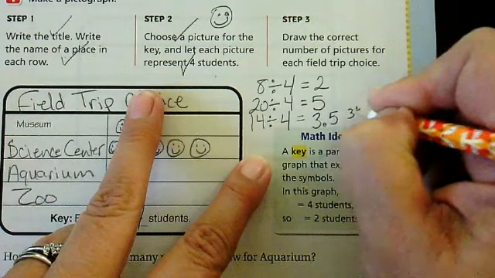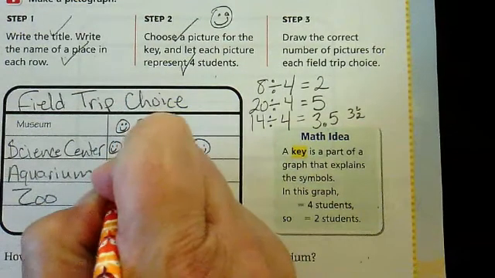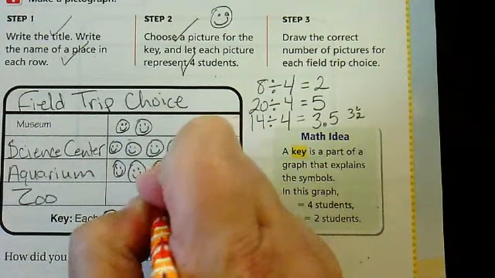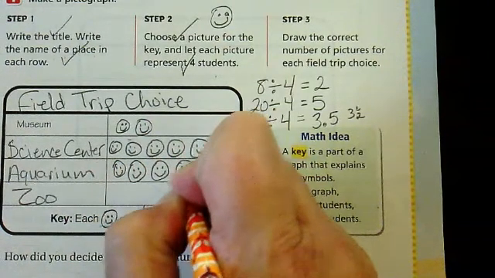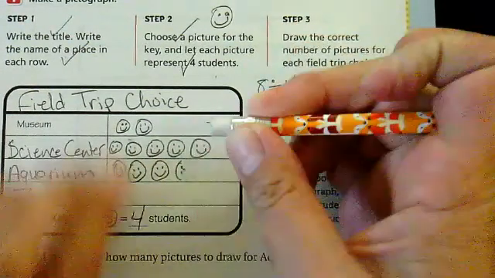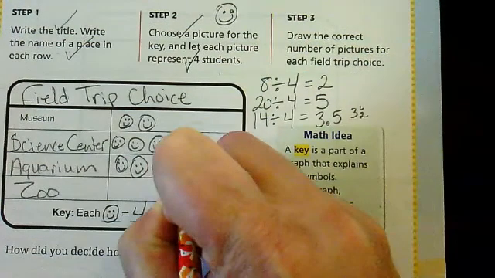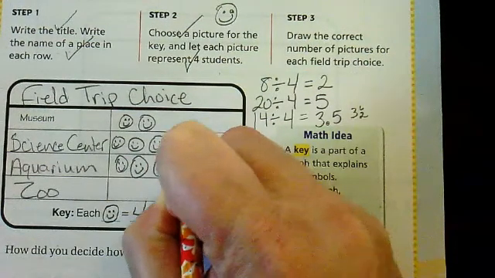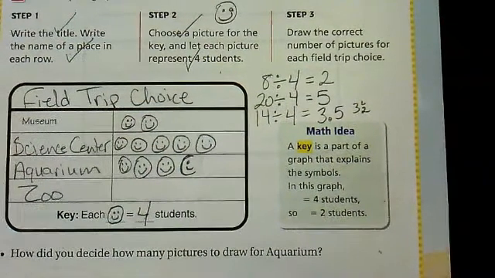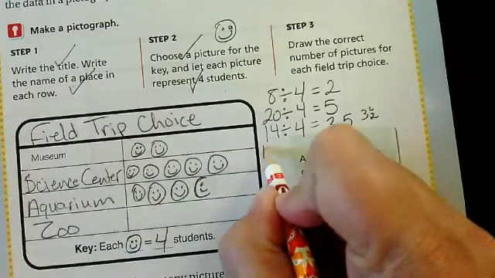So it's 3.5. So I need to do 1, 2, 3, and a half. 3.5 smiley faces. That was crazy.